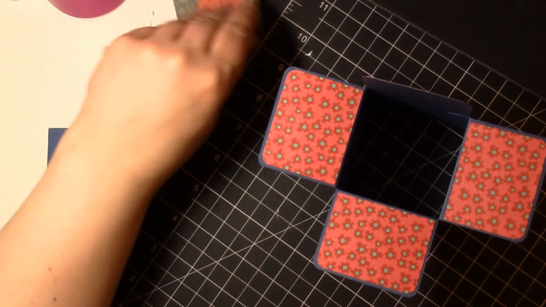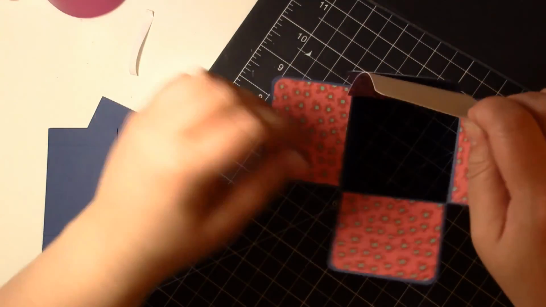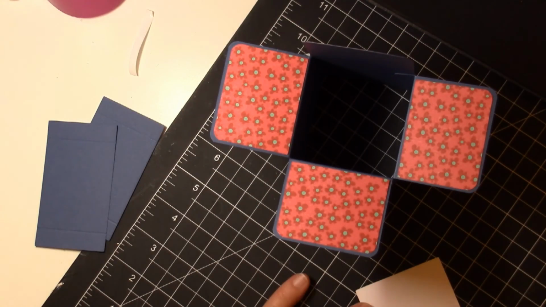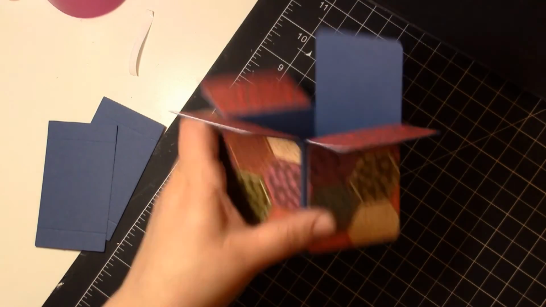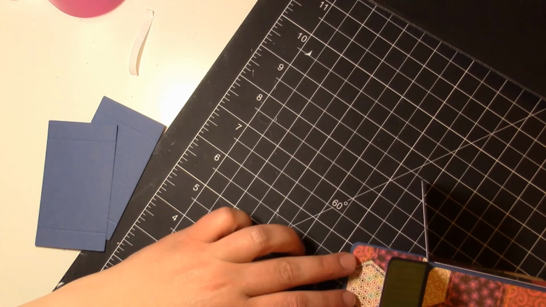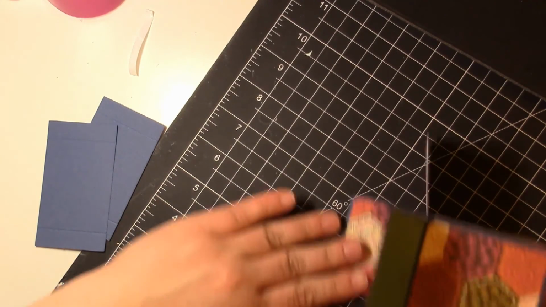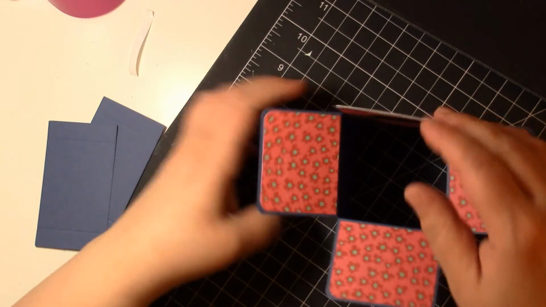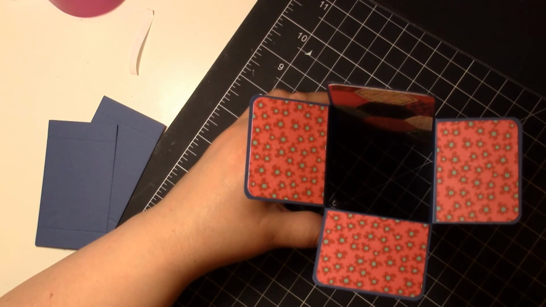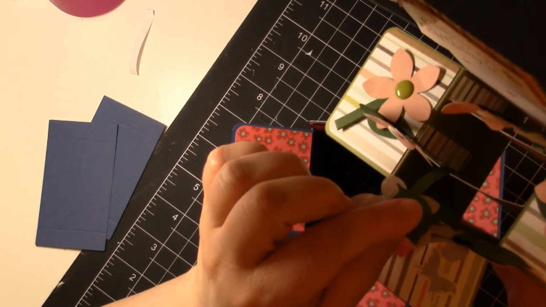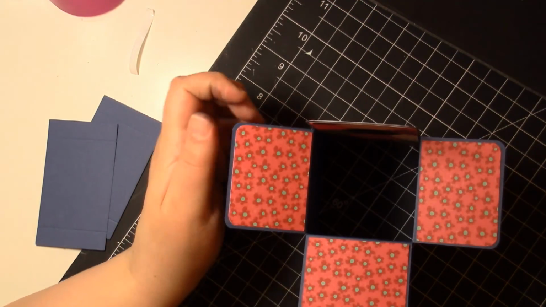The next step is you want to put your insert like so. So I'm just going to put that in there. So your box is not completed because you still need to put the insides, the inserts, because that's how you adhere your flower. So we have to put those two layers in there.